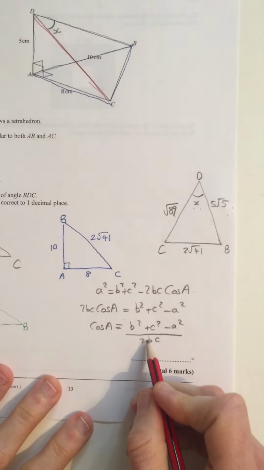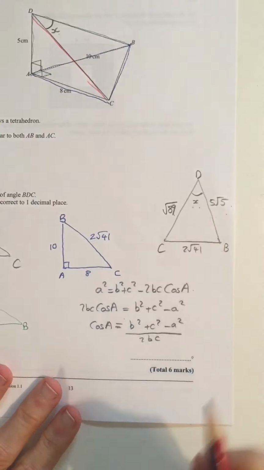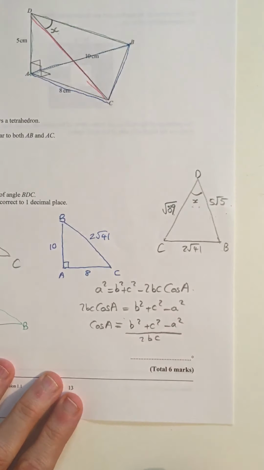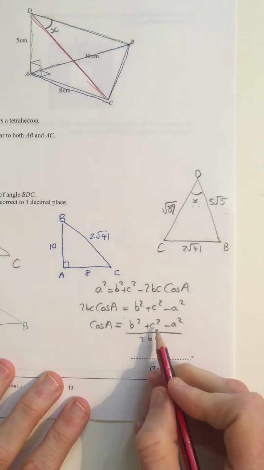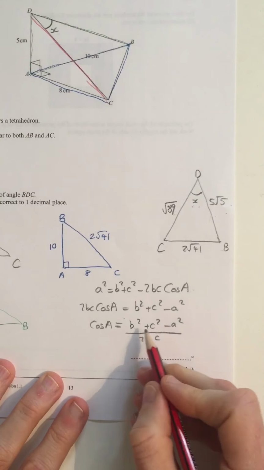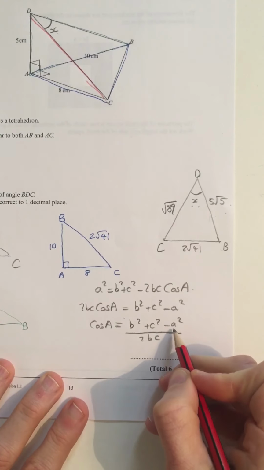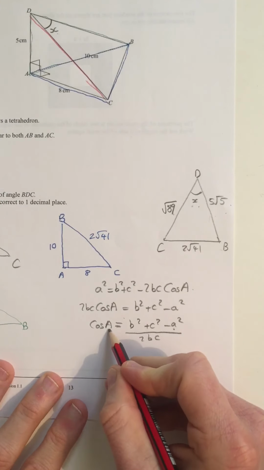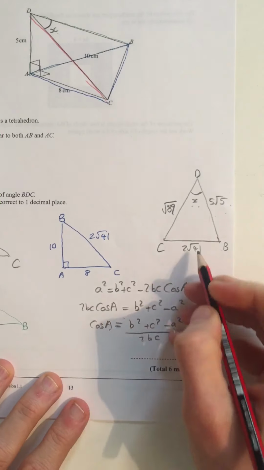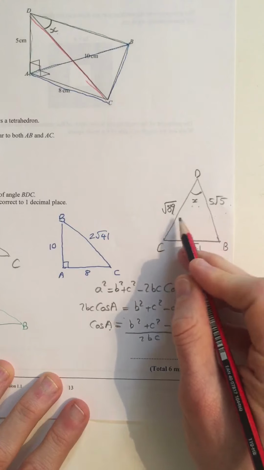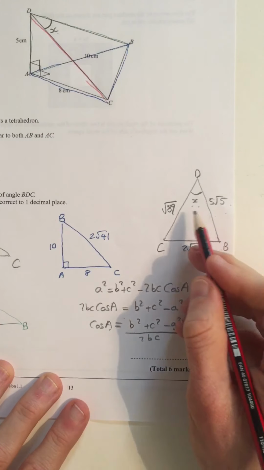Anyway, we can now use this formula to work out this. We just need to decide what b, c and a are going to be. B and C, it doesn't matter. You can do those either way round, but the important thing is A has to be the side that is opposite the angle you want to work out. So A has to be 2 root 41. The other ones don't really matter. That can be B, that can be C, or the other way round.